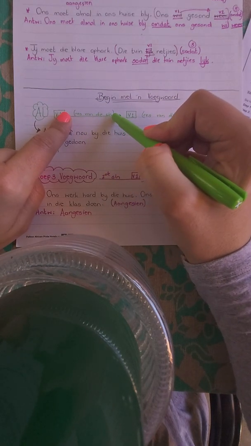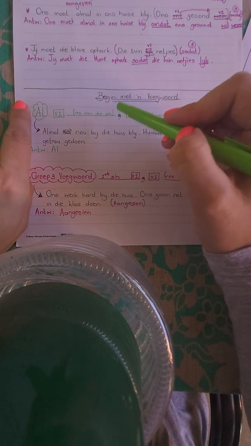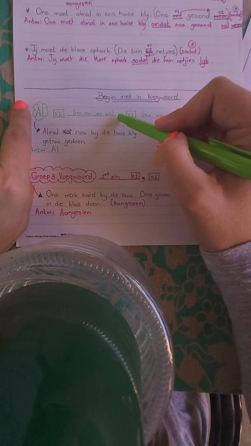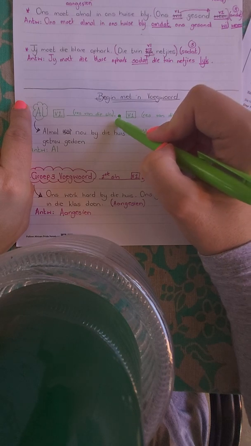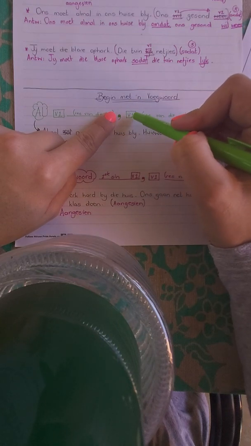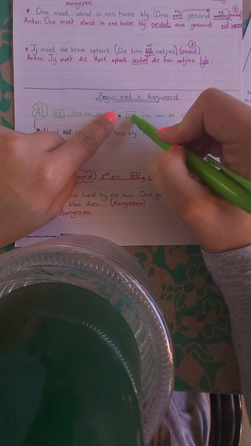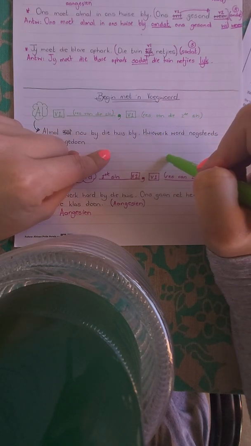In order for you to combine the 2 sentences, it has to be one sentence. There can't be a full stop in the middle. So you're going to replace the full stop with a comma. And the rule for after a comma is always the same. After a comma, the first thing that you write down is verb 1 of the second sentence, and then the rest of the second sentence.